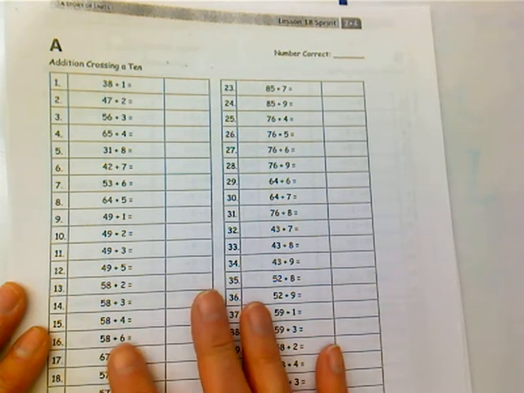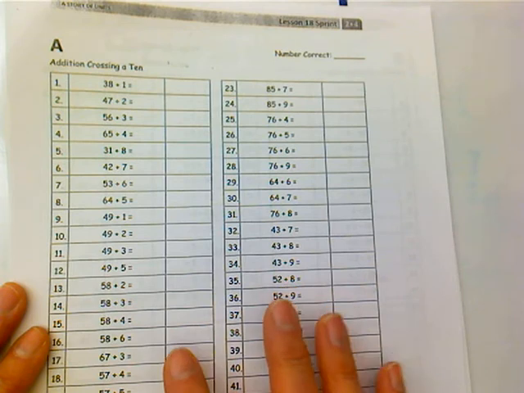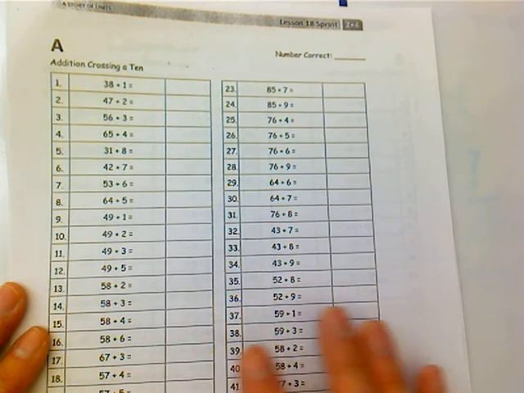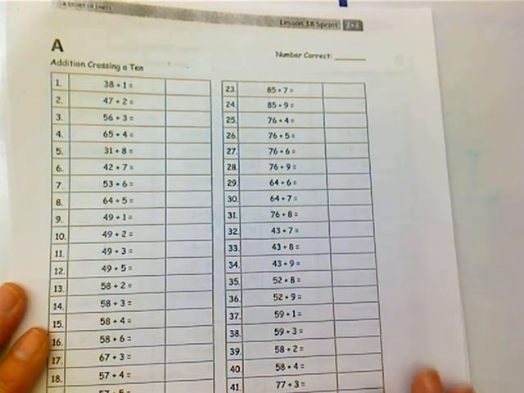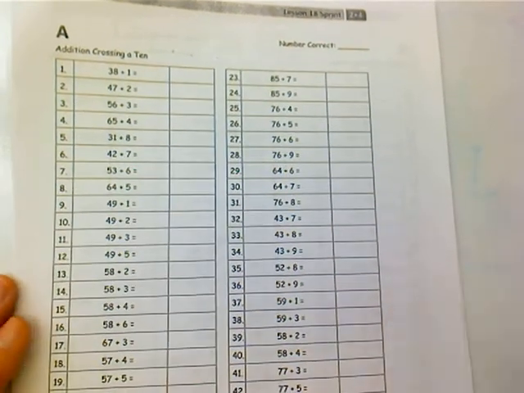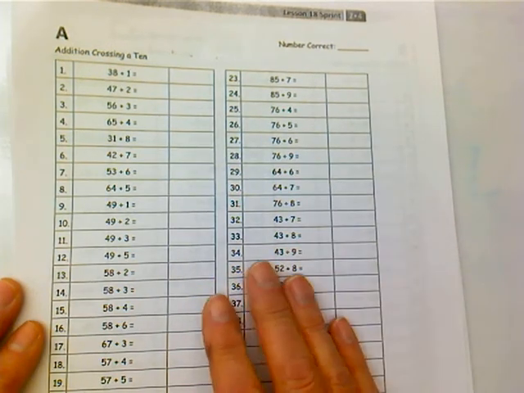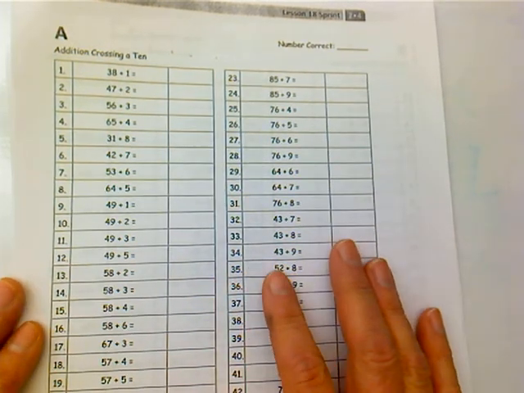So I would strongly encourage you to give this to your student and let them work both sides without timing them. Let them work both the A side and the B side without timing them. If it's taking them more than, say, between 8 and 10 minutes to do both sides, I would probably cut it off at about 10 minutes.